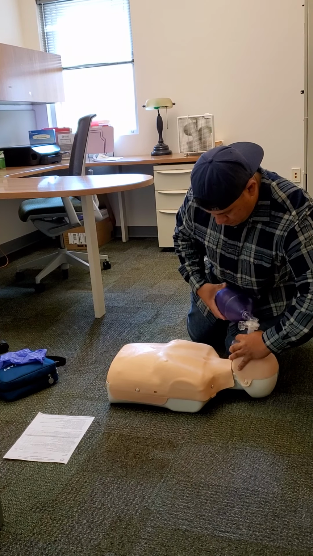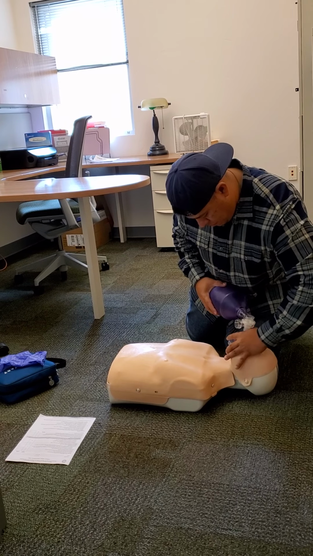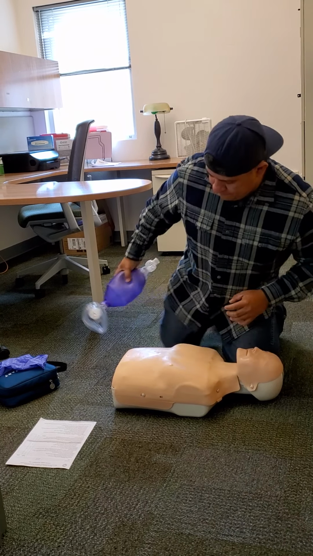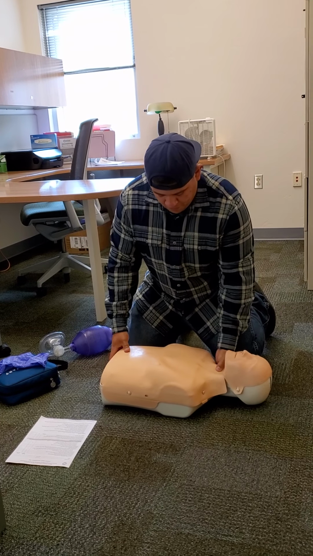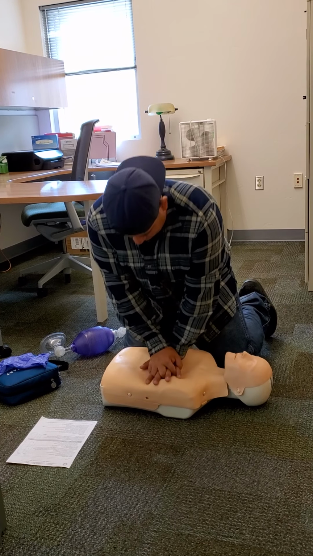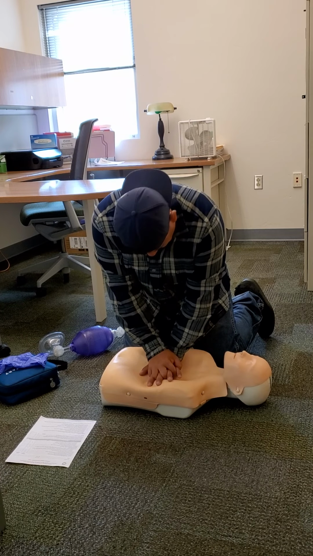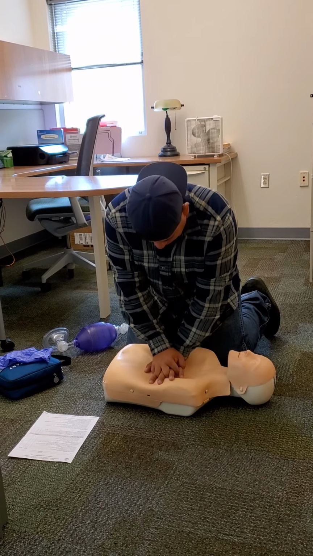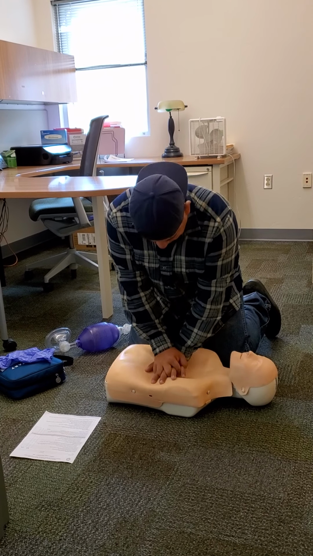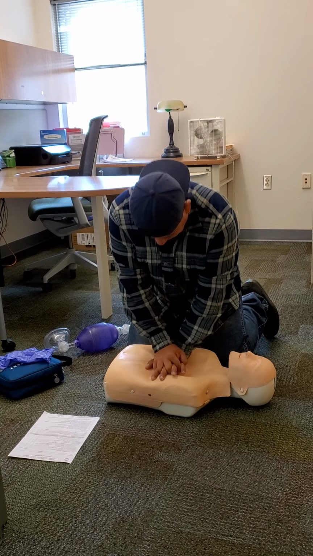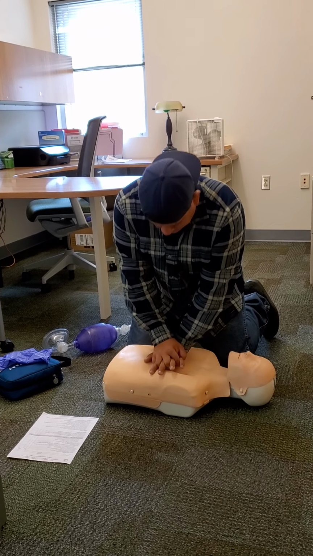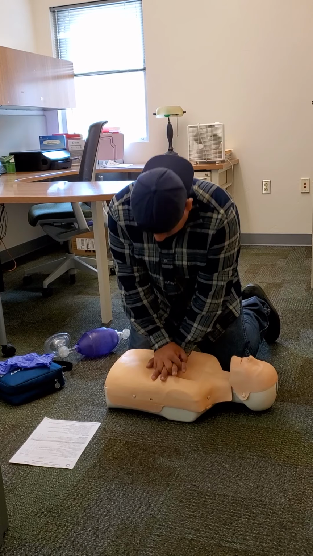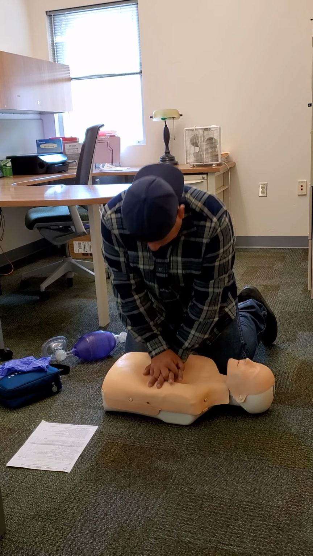When he's on about his 5th cycle of compressions to ventilations, we're going to let him know that either a partner or a bystander shows up with an AED. He would verbalize to us that he would have somebody take over compressions and ventilations. So either a partner, somebody else who's trained to do CPR, while he gets the AED ready for the patient.